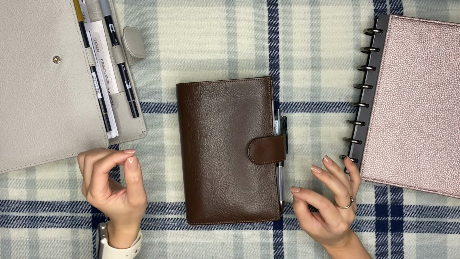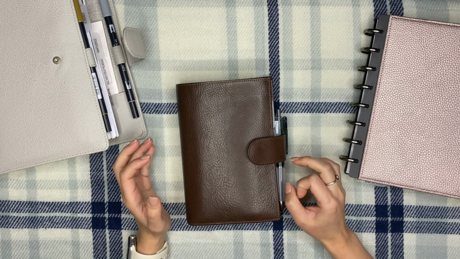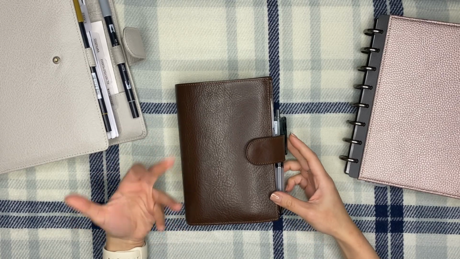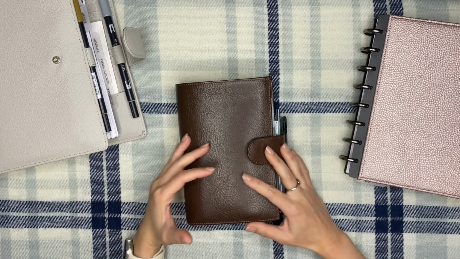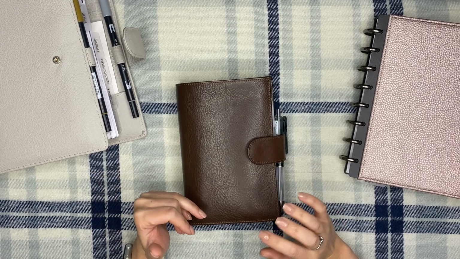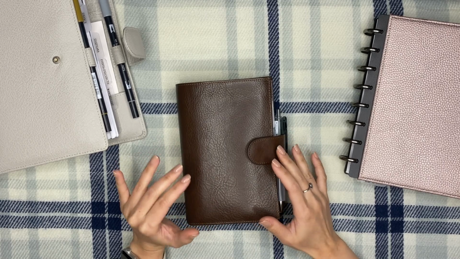I always write my goals in my planners, but I don't really write steps to achieve them. So this is the first time I'm doing it, and I'm really excited about the different steps and actions that it will take for me to achieve them.